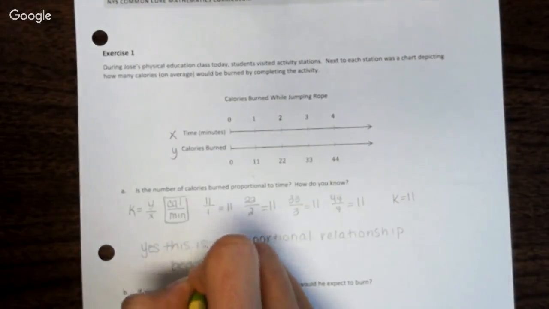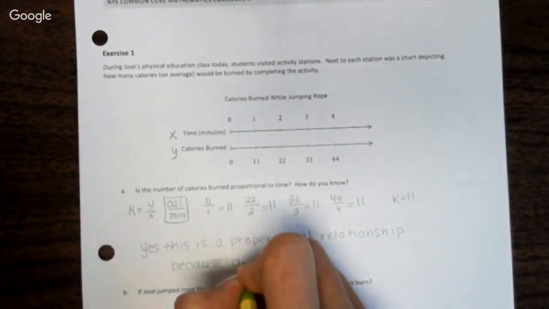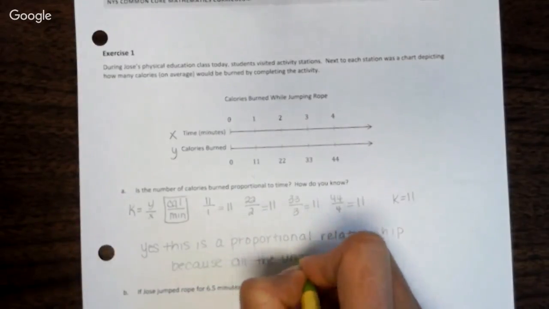Because all the unit rates are the same.